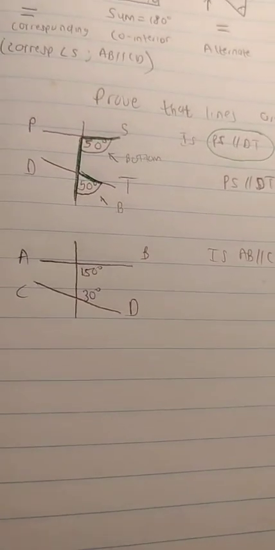Now, on the basis of the drawing, AB and CD do not look parallel at all. So that's why we then have to investigate the angles that we have. So if we take a closer look, we are like, okay, what do I see here? I see 150 degrees. What do I see there? I see 30 degrees.